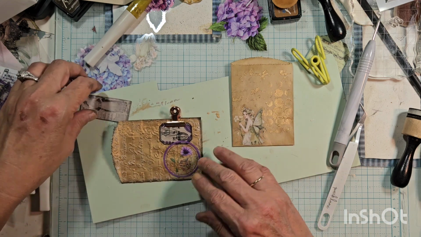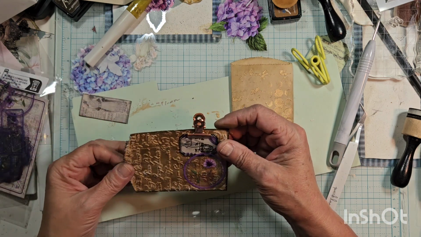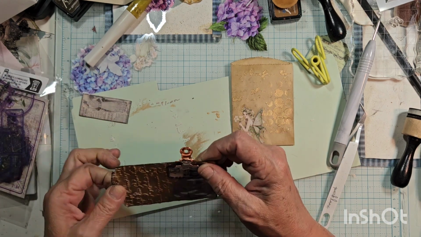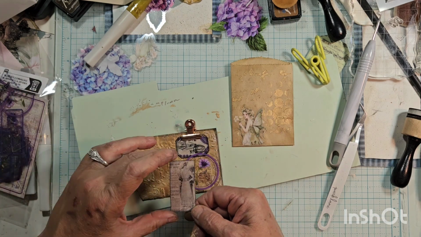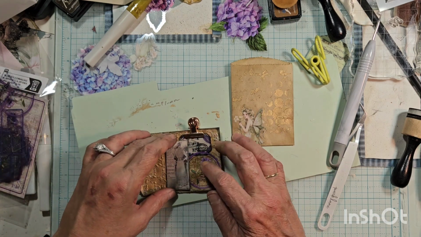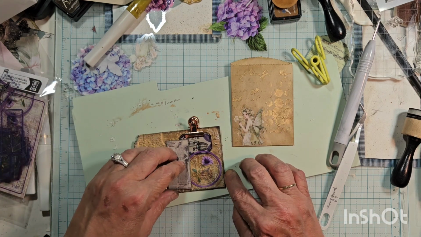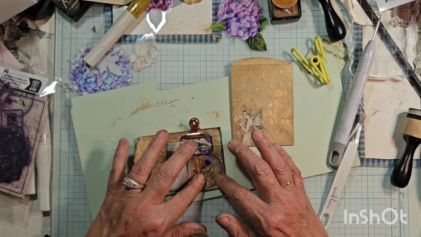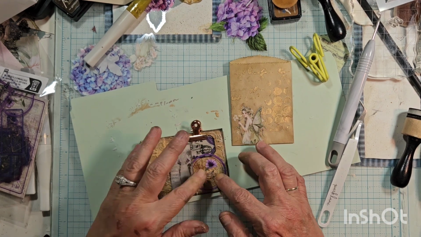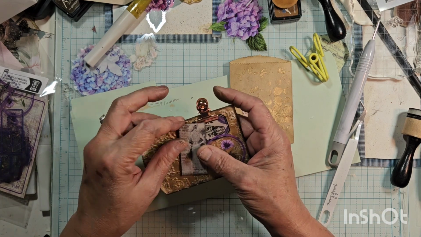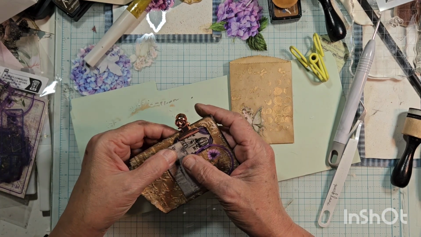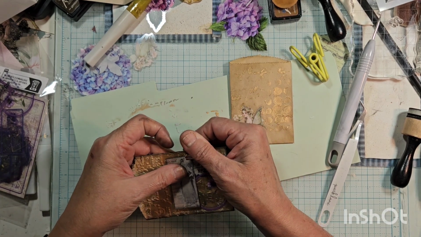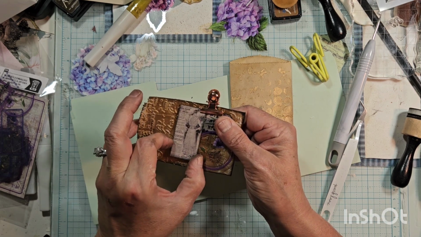What if we clip that like that? It can be a side tuck. We add this gal. Is that gonna stick? I don't know, guys. We might have to let that dry and finagle it a little. Maybe we leave it like this for now.